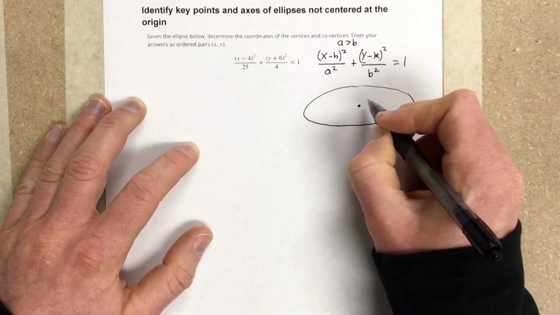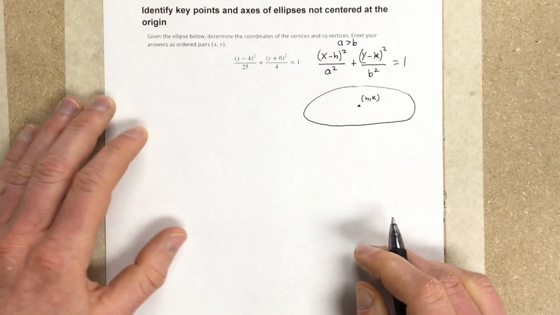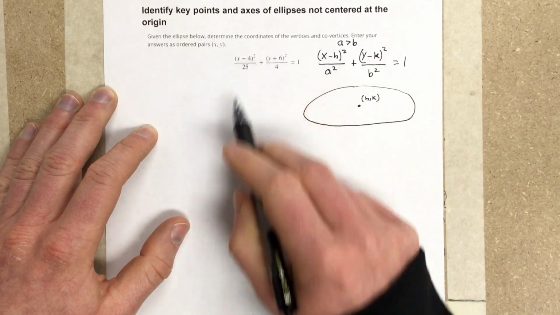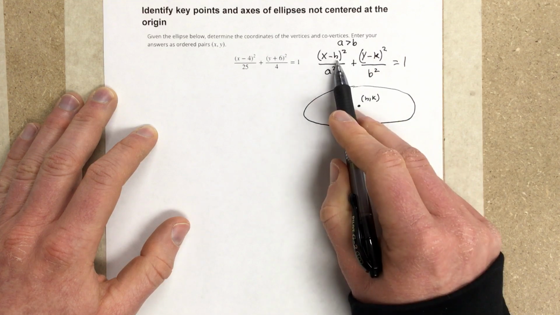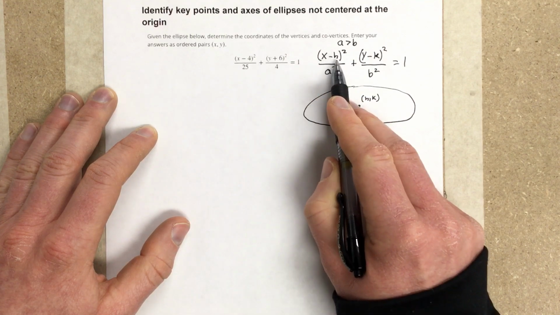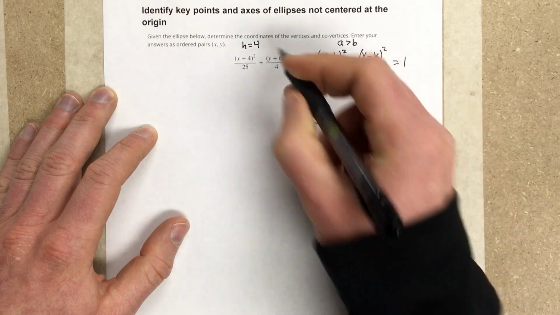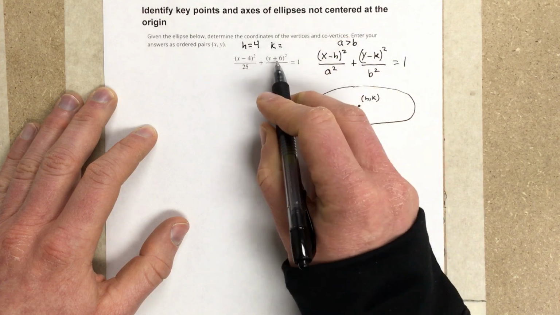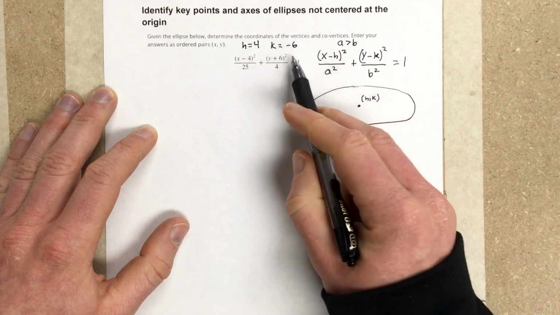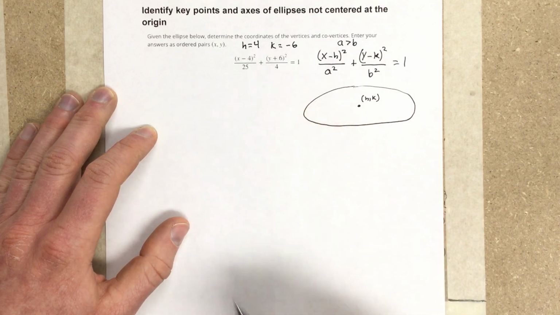We have a center, and I'm going to call this h comma k. It used to be 0, 0, now it's h comma k because we don't always know where it's at. In this case we do, because they give us h and k here, and I can actually pull those out. h is actually going to be positive 4 because of the equation. It says x minus h, so h would have to be 4 there. We're going to say k is equal to negative 6, because you'd have to have negative 6 to plug in for k, which would mean y minus negative 6, which would be y plus 6.